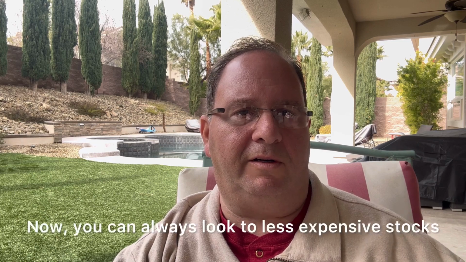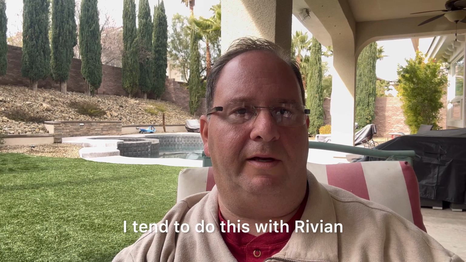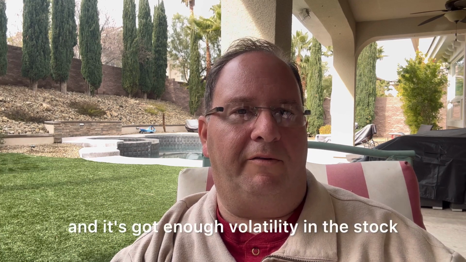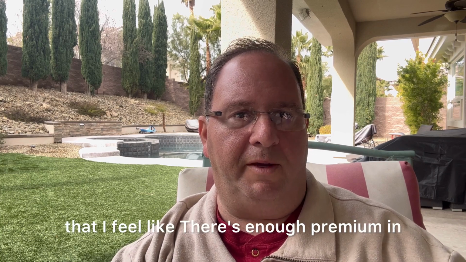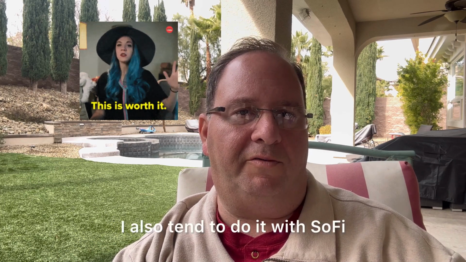Now, you can always look to less expensive stocks. I tend to do this with Rivian. I do use the wheel strategy with it, and it's got enough volatility in the stock that I feel like there's enough premium in the options to make it worth it. I also tend to do it with SoFi.